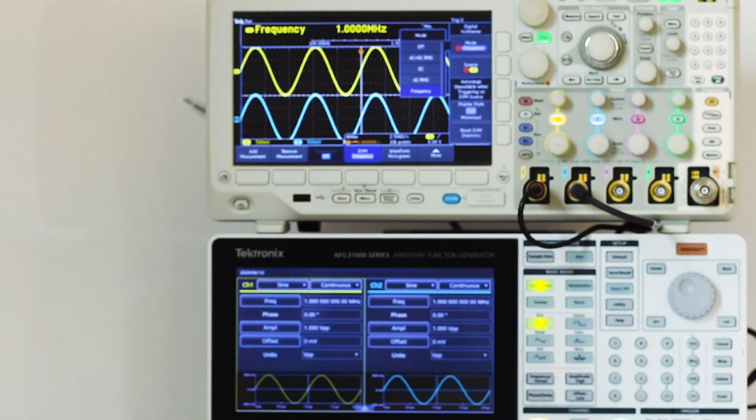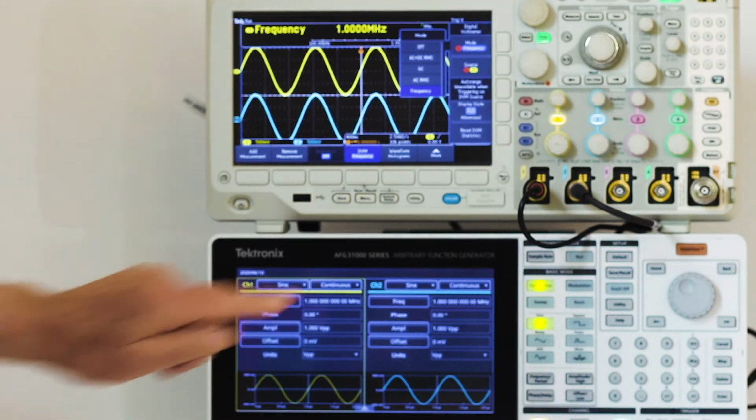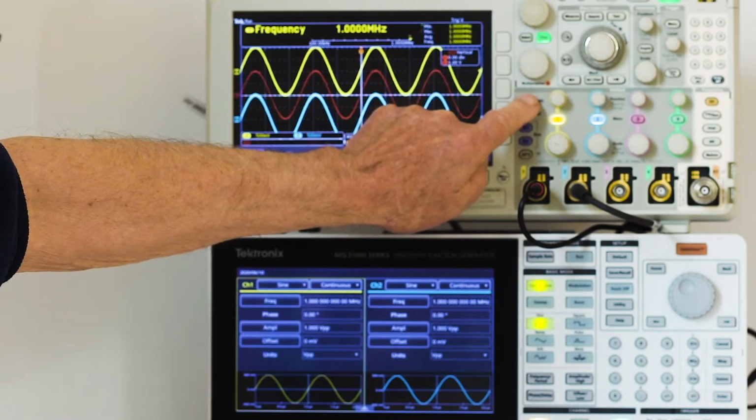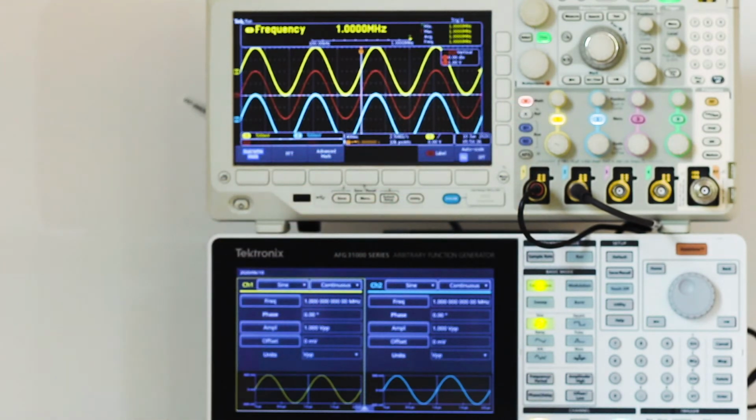Another useful function is accessed by pressing the Math button. Dual waveform math permits the user to perform the 4 arithmetic operations. Multipurpose knob A sets the first source, and multipurpose knob B sets the second source. The second vertical soft key determines operator: add, subtract, multiply, or divide.